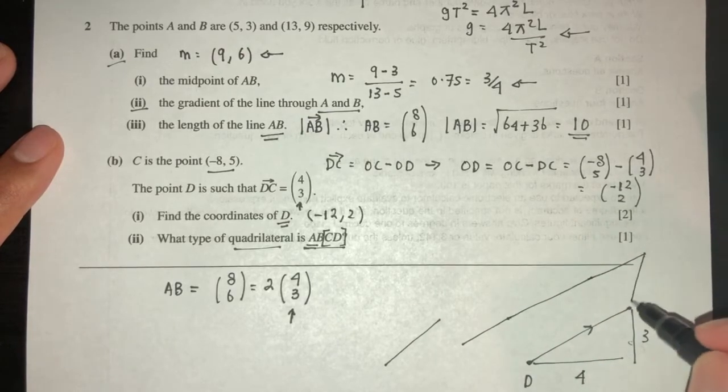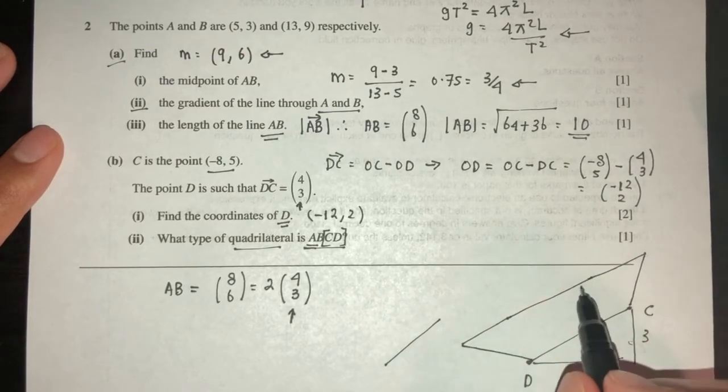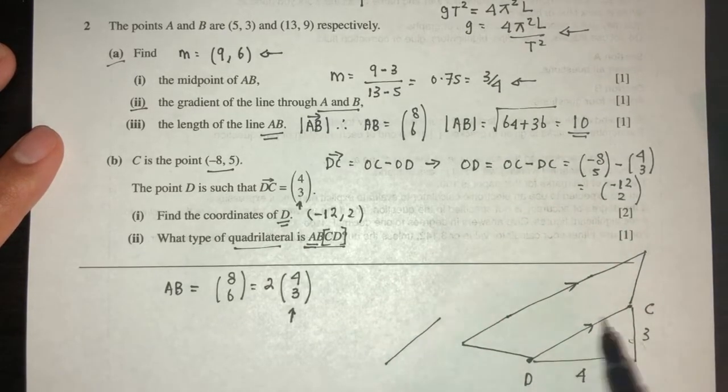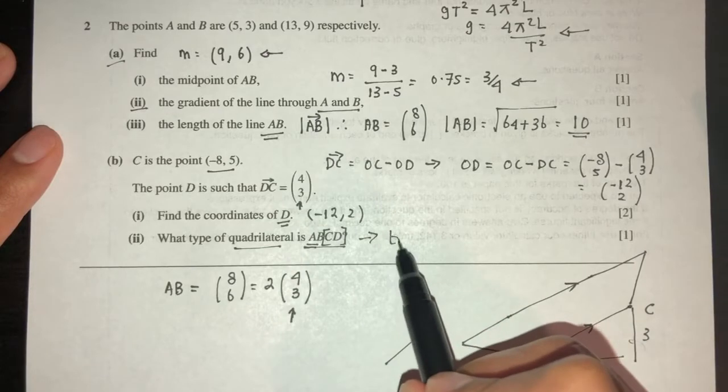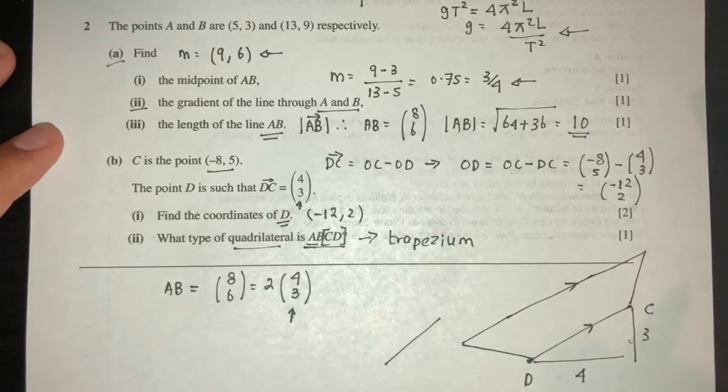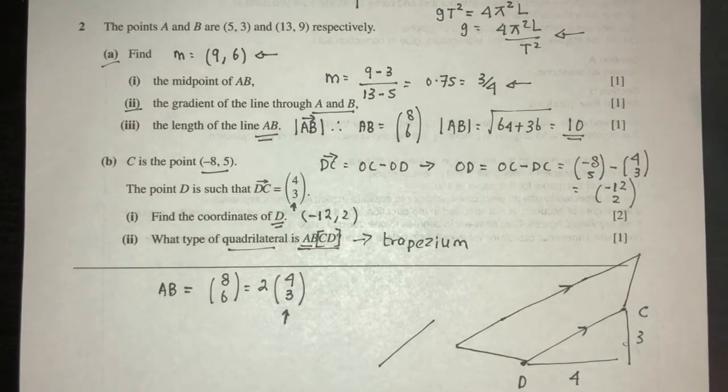If you join those 2 points, what shape do you have? These 2 will be in the same direction. This looks like a trapezium. So trapezium will be your answer for part 2. And this is your question number 2.